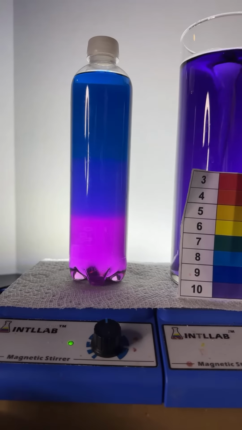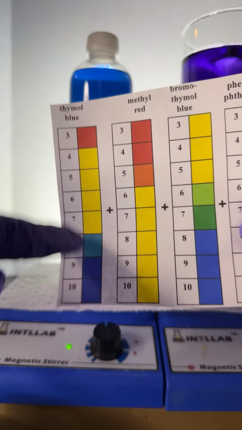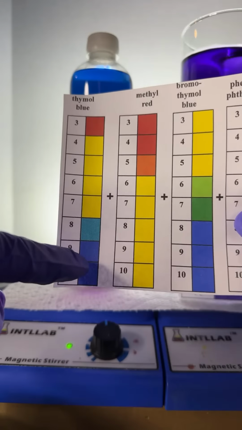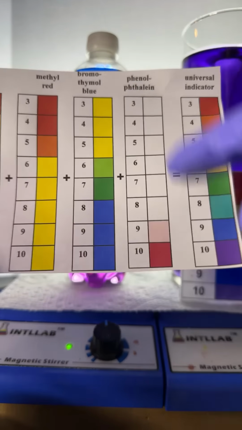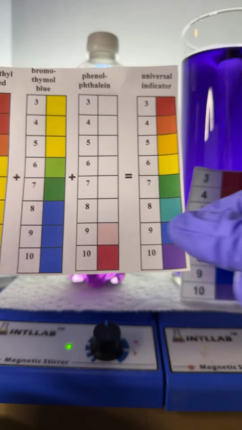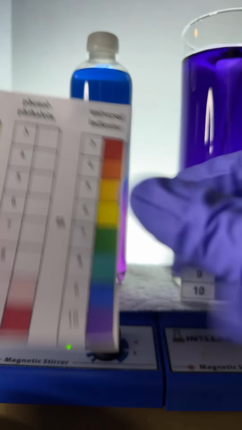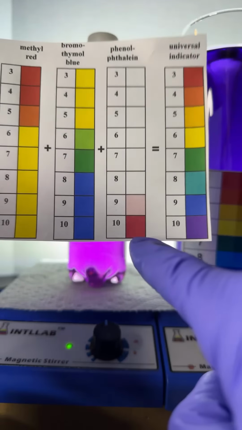Let me show you the 4 dyes it contains. It contains thymol blue, which shows these colors at different pH values. It contains methyl red, bromothymol blue, and phenolphthalein. So basically, we're at like pH 10 in this bottle. How do I know? Because I see this, that's why.